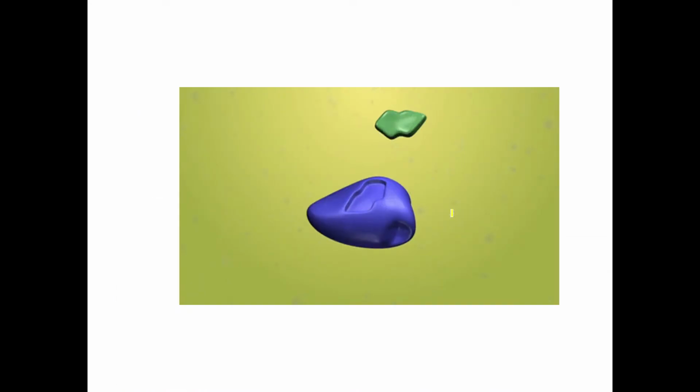Here's an animation of what an enzyme and a substrate interacting looks like. So the substrate fits into the active site. The green piece is being digested or broken down into two parts.